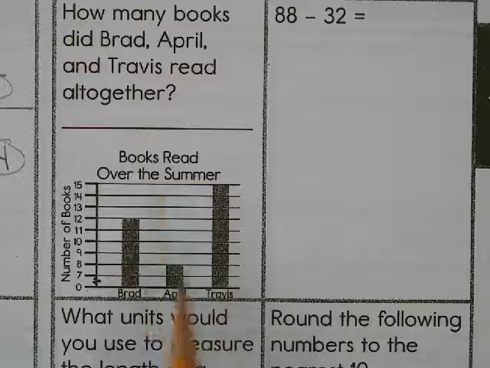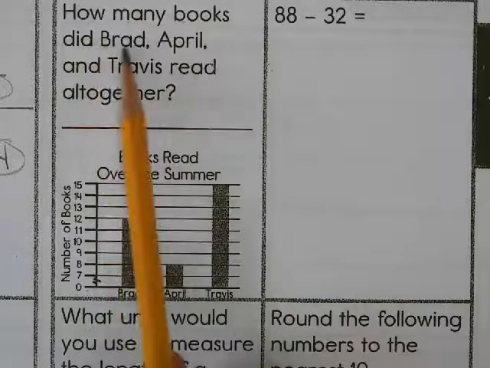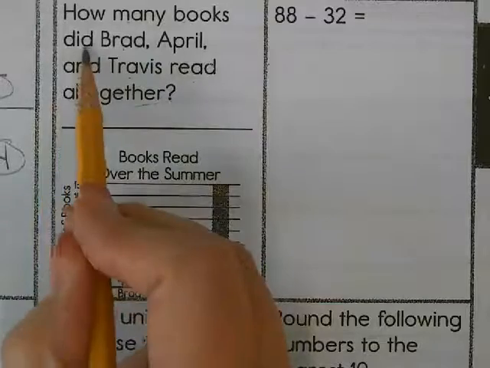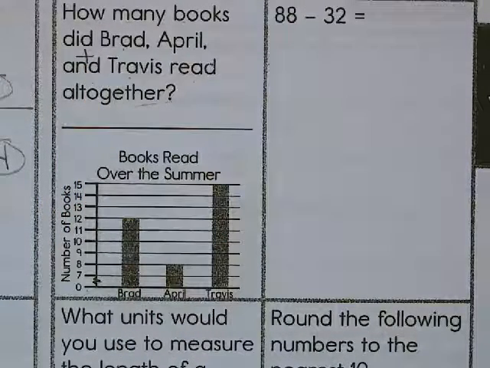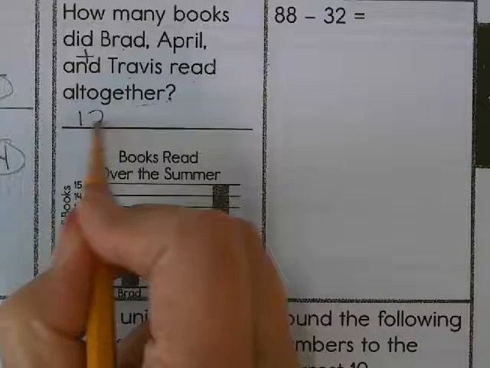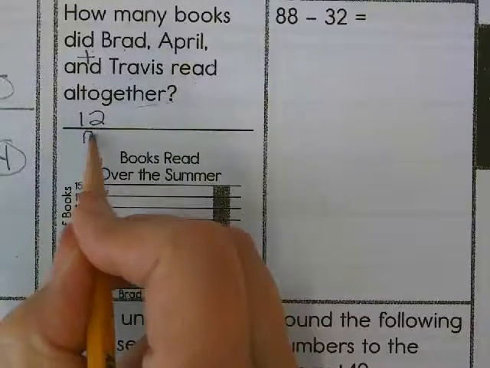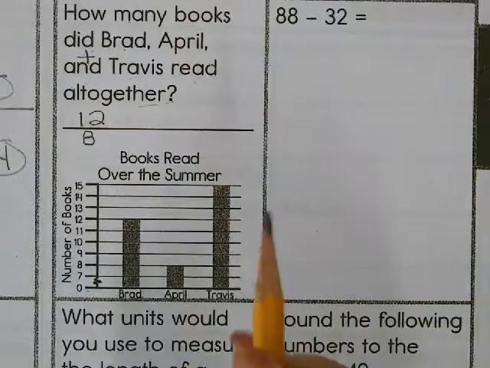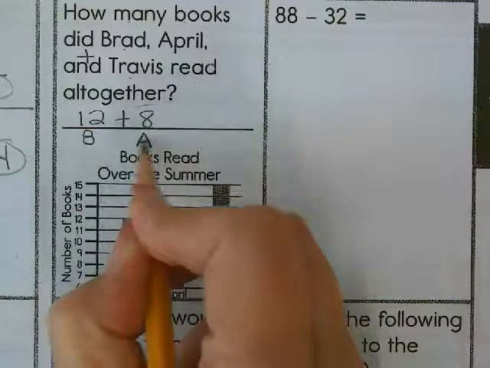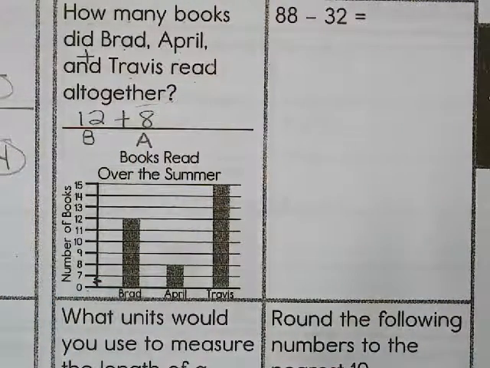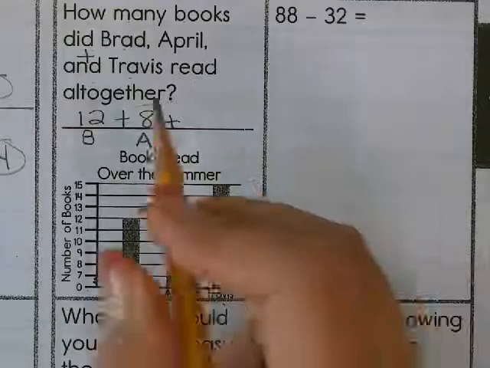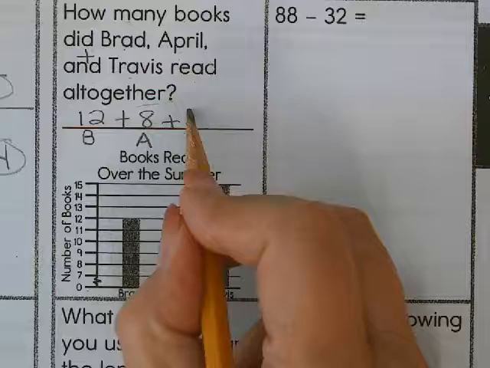Our question asks us, how many books did Brad, April, and Travis read all together? That "and" is helping us understand that we're going to add those together. Brad has 12 books, and we're going to label that with a B in our equation. April has 8 books, and we're going to label that with an A for April so that we can keep track of who we're adding the books for. And then we have Travis, who is going to have 15 books.